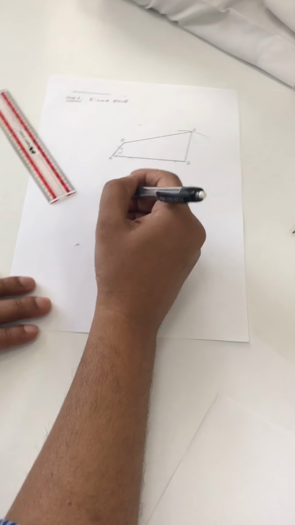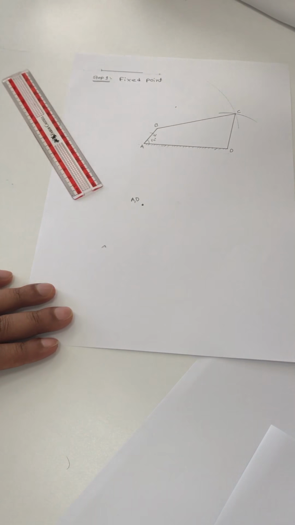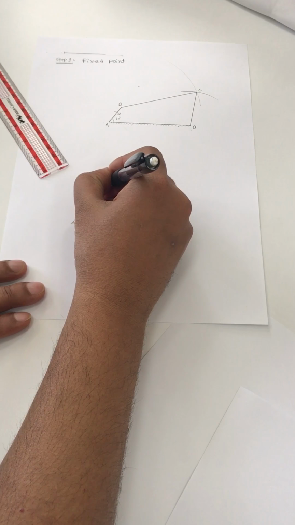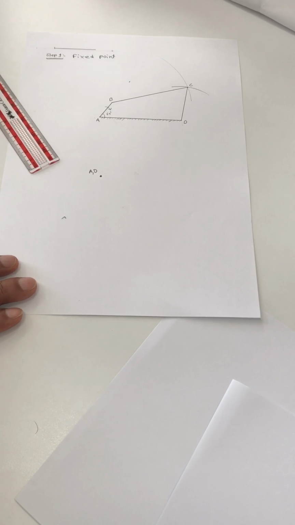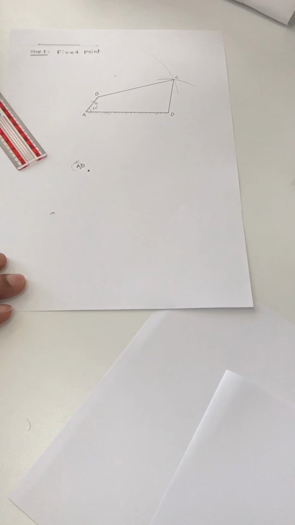So fixed points will be A and D. I will mark like that. Okay, this is our fixed point. So I'll choose one point as fixed. Now I'm going to look at point A. What is happening at point A?